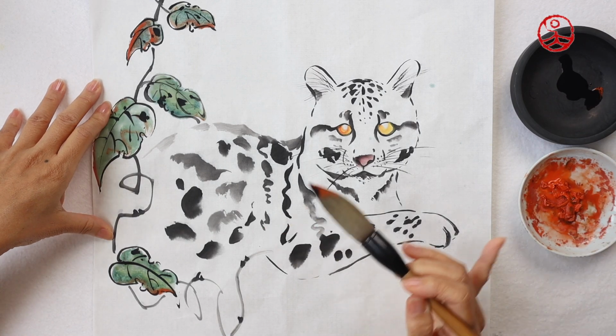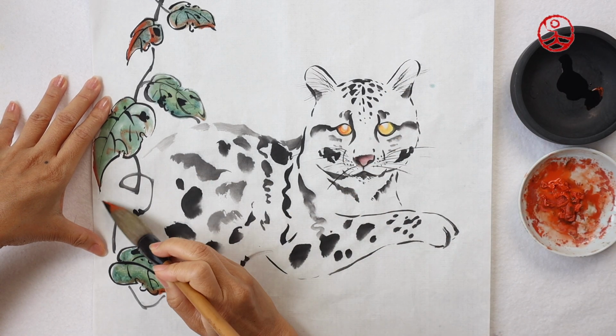Brown color is a mix of orange color and ink.